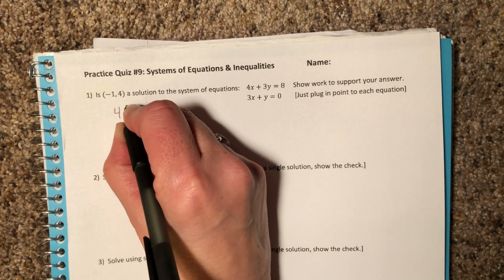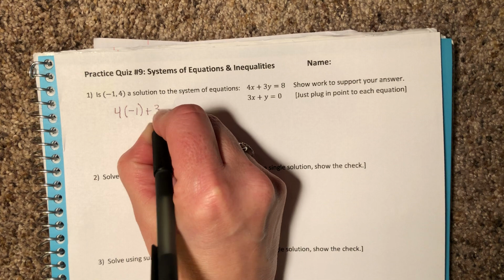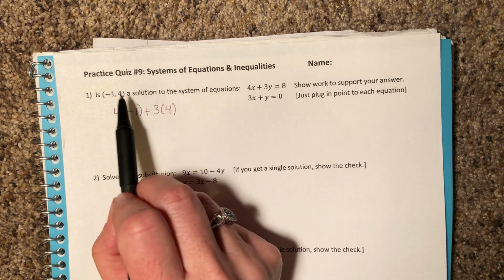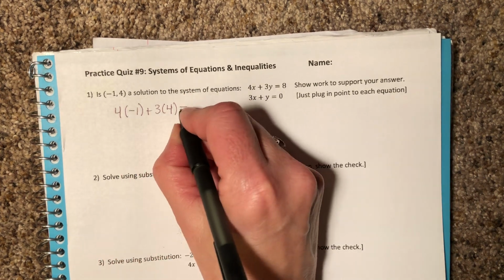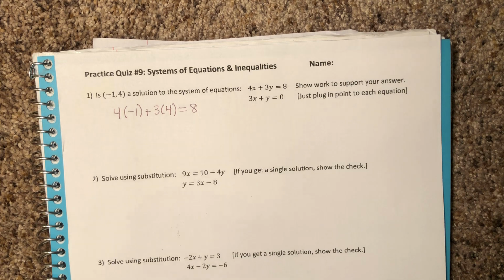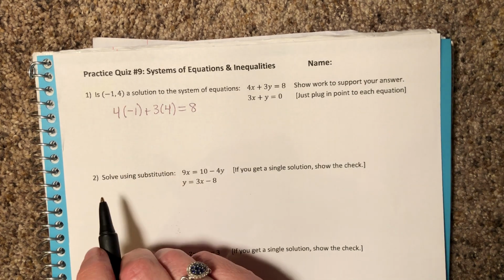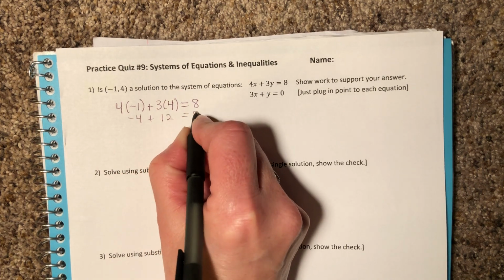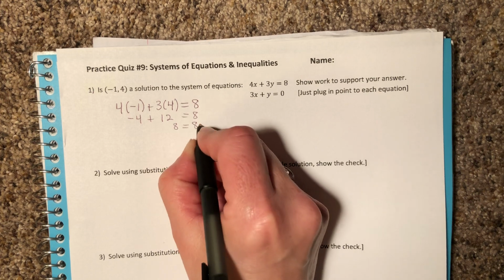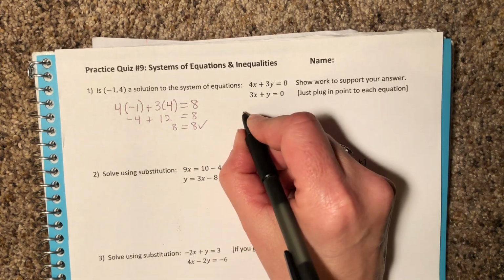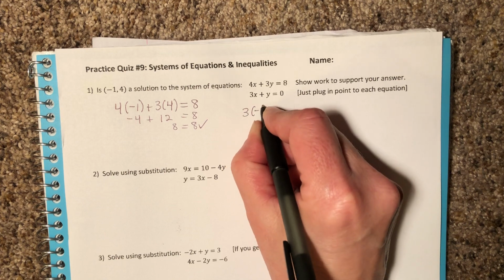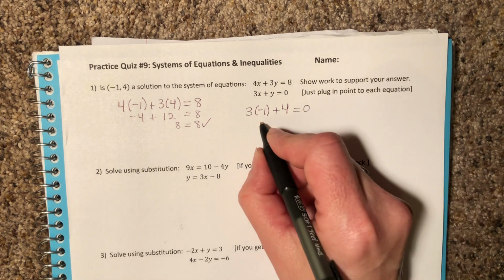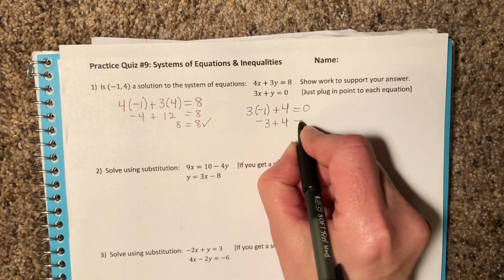So for the first one, 4 times -1 plus 3 times 4, right? -1 goes in the x spot, 4 goes in the y spot. And if that point works, in other words, if that point is a solution, the left and the right side should be equal. So I get -4 plus 12 equals 8, and 8 equals 8. So the first equation works. Second equation, 3 times -1 plus 4 equals 0. Well, -3 plus 4 does not equal 0.